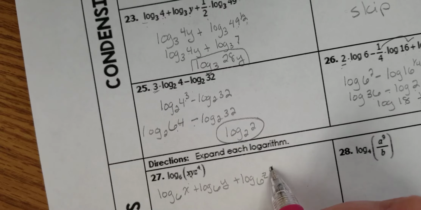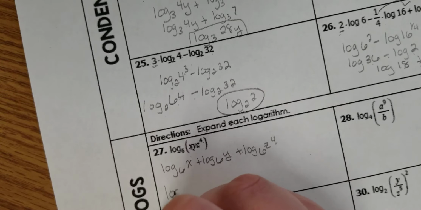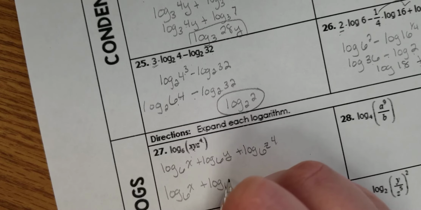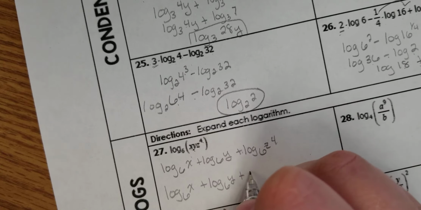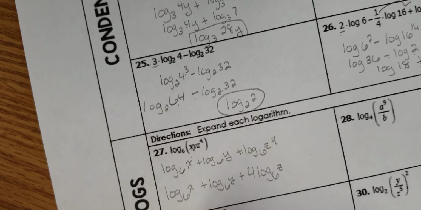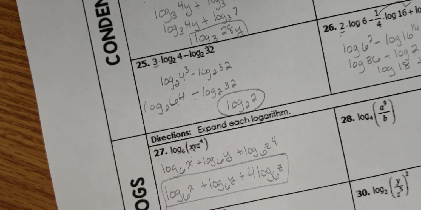And because it's an exponent, it becomes a coefficient in front of the log. So we have log base 6 of x plus log base 6 of y plus, and this is where the exponent becomes a coefficient, 4 log base 6 of z. And that is our answer as an expanded form.